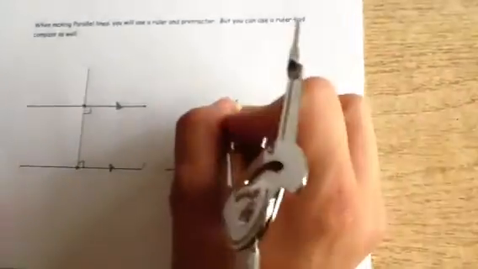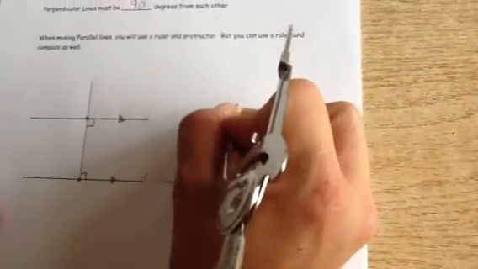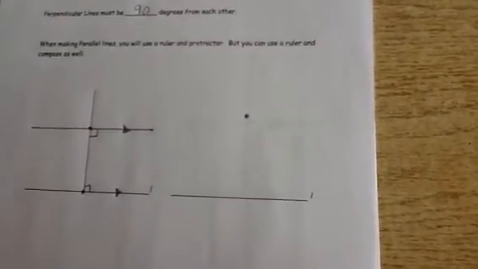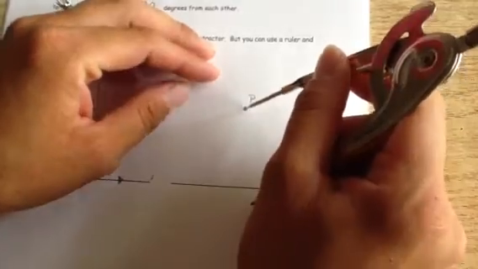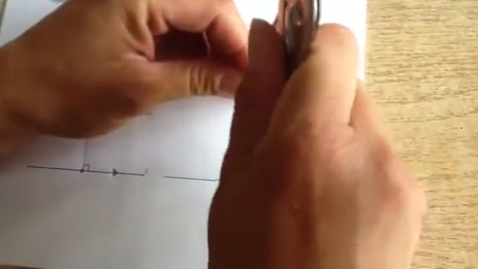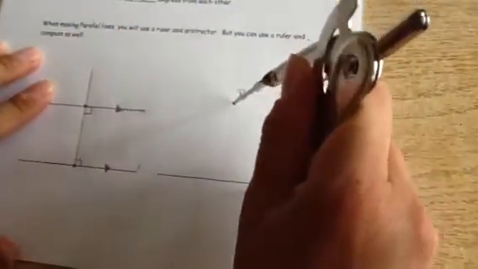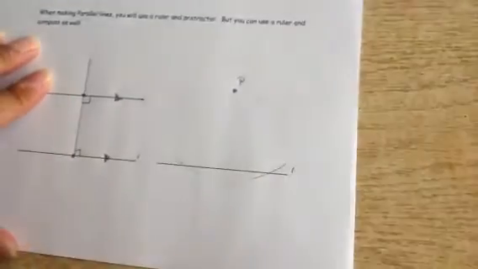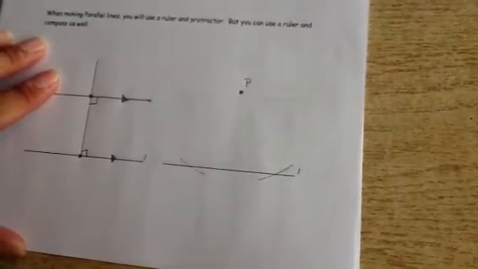Now, using your compass, if you start with a little dot somewhere out here, let's go ahead and put it here. If that's the case, then if you have this point, we'll call it point P, because point starts with P. We are going to draw some arcs from point P through this line that we already have.